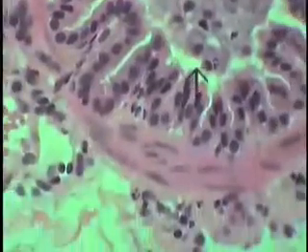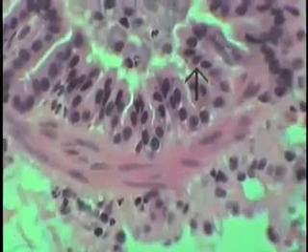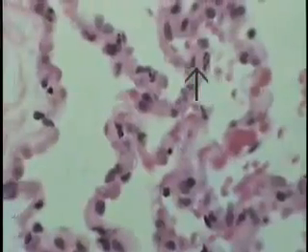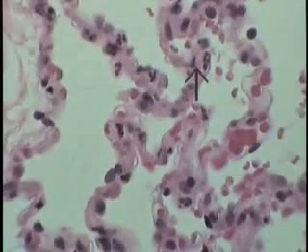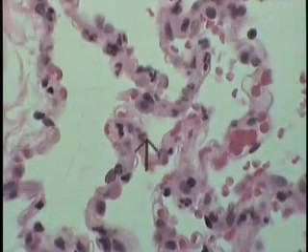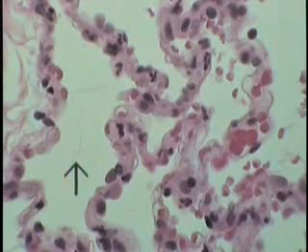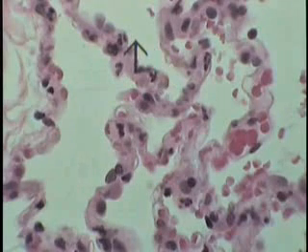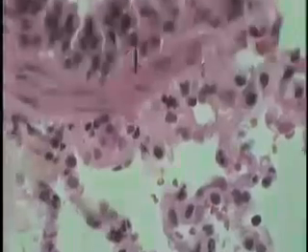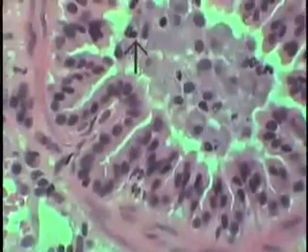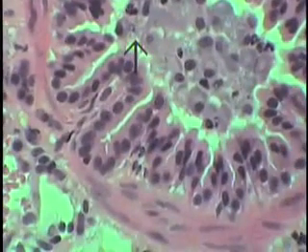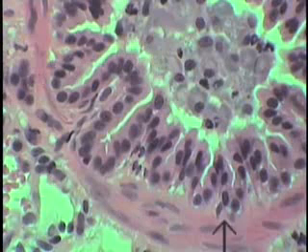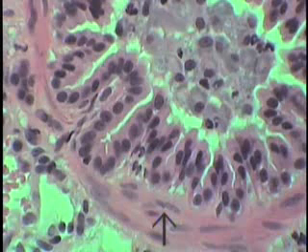To give you an appreciation for the differences in size. Another alveolus showing portion of its lumen shown here, another is shown here, another here as well. So this is a portion of the wall of a typical bronchiole as seen at high magnification.